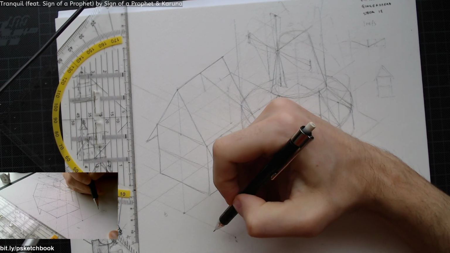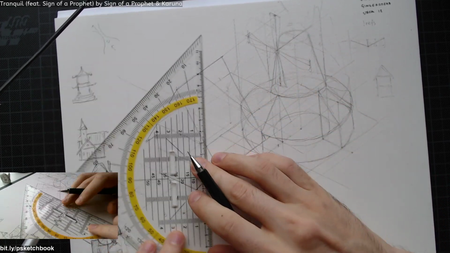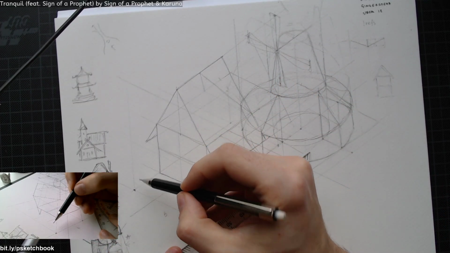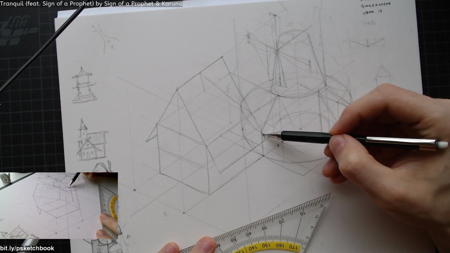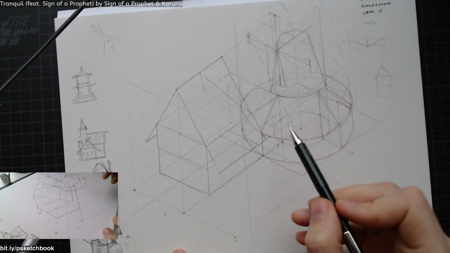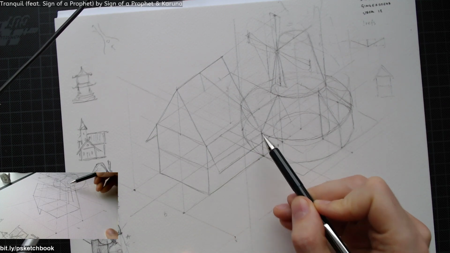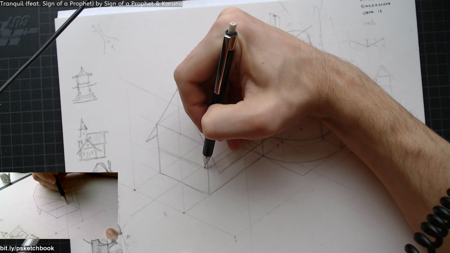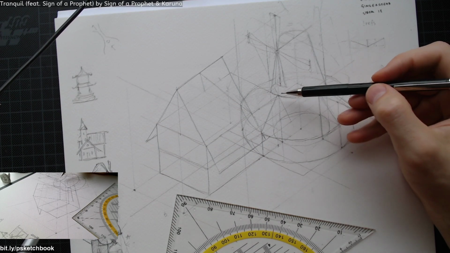Are you drawing something? This will be, I guess, the first floor.